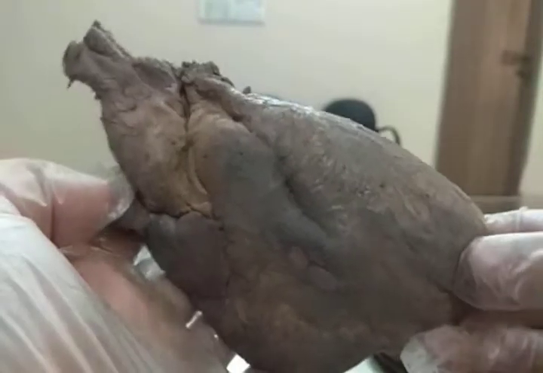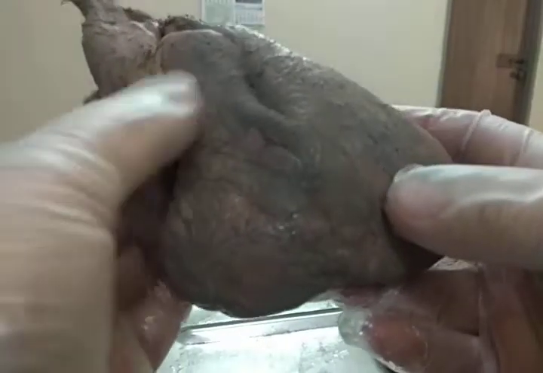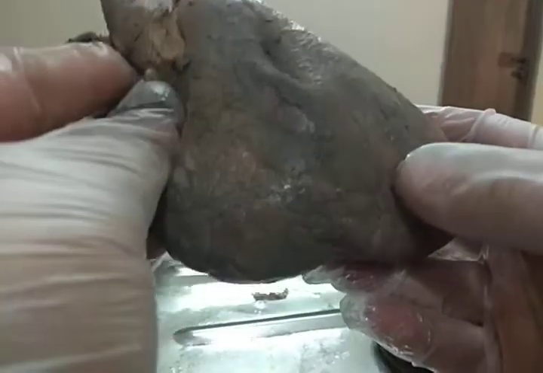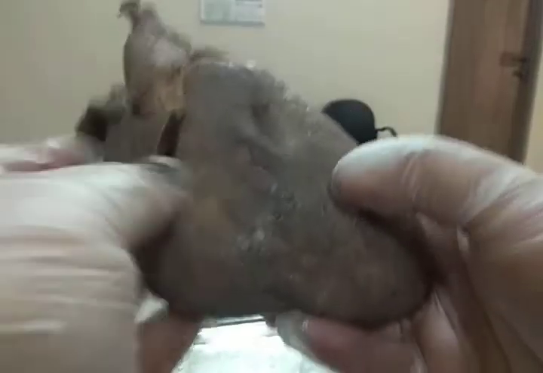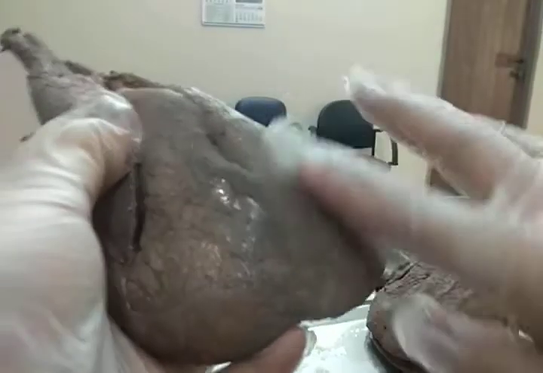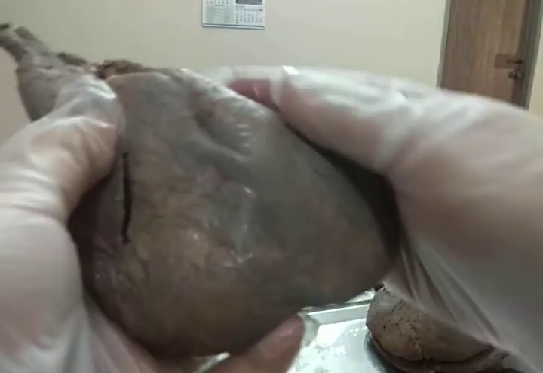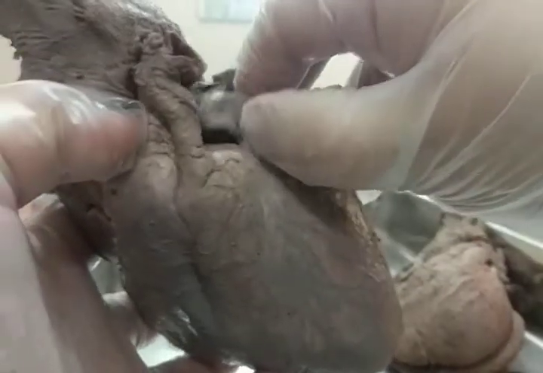The course of the coronary sulcus. This is the sternocostal surface of the heart. This is the right auricle and this is the right atrium. This is the right ventricle. This is the left ventricle. This is the left auricle.